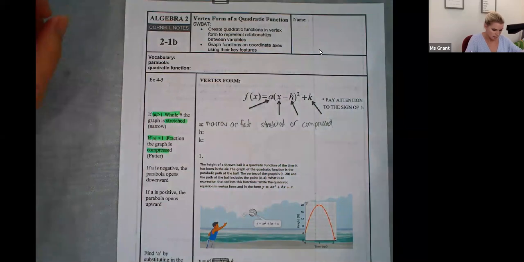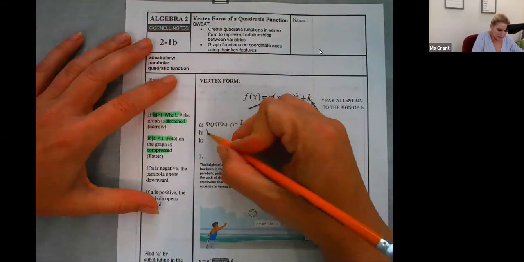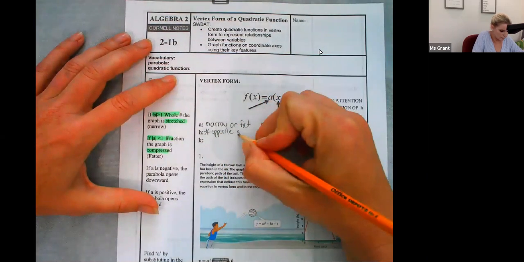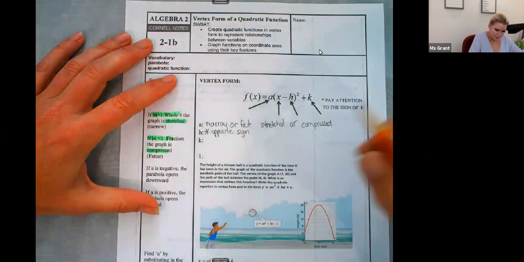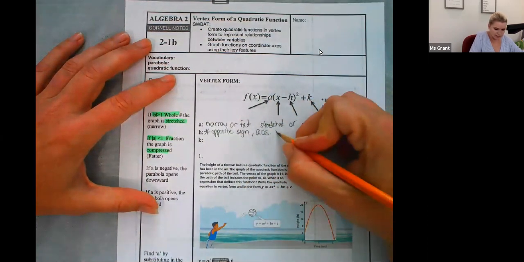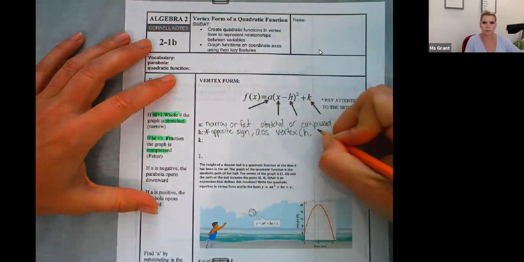My H is always the opposite sign of the number, but that is what I use for my axis of symmetry. And in my vertex, it's my H value.